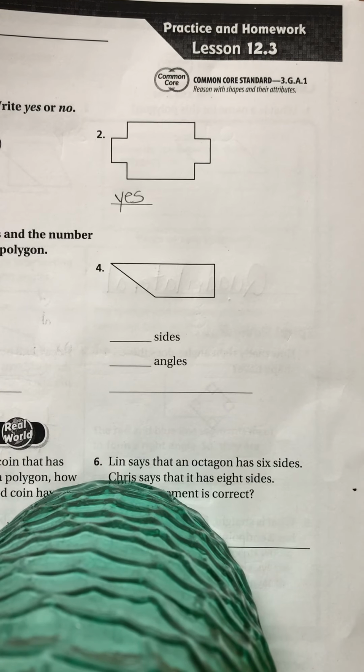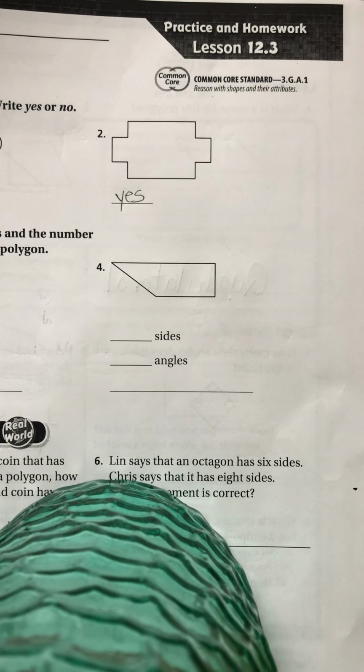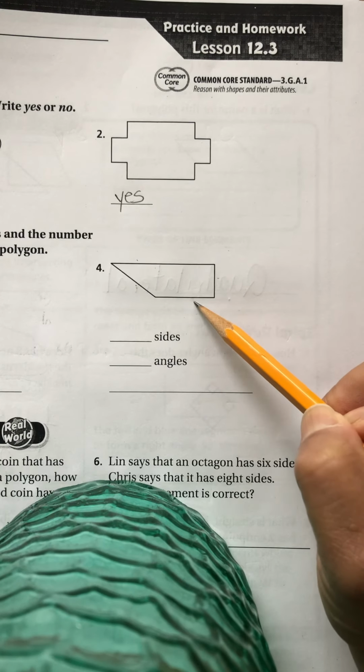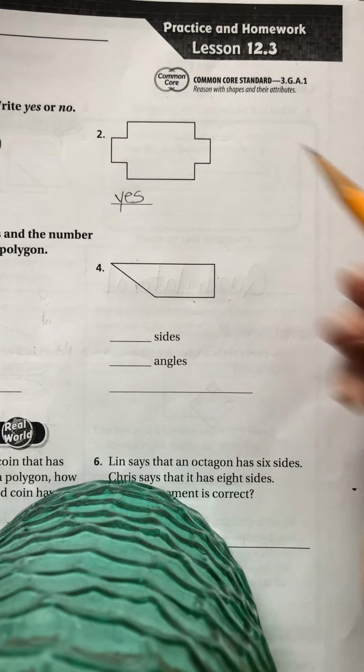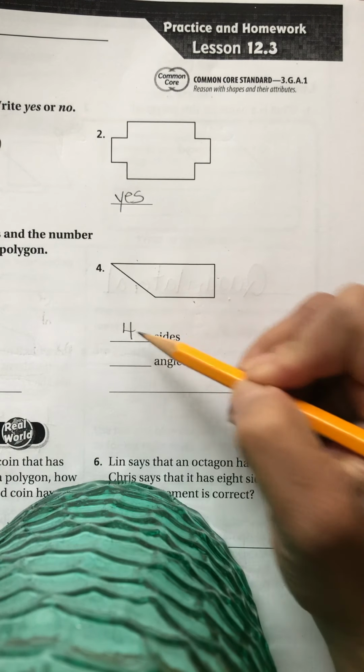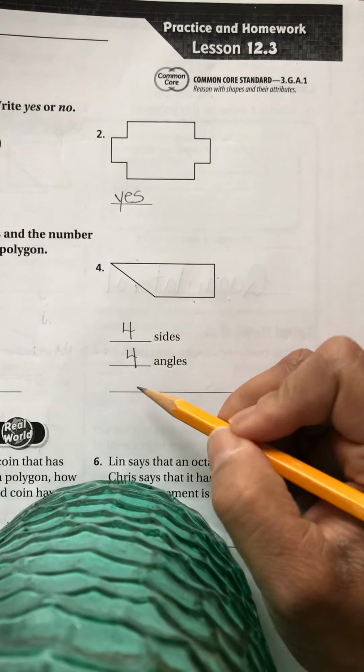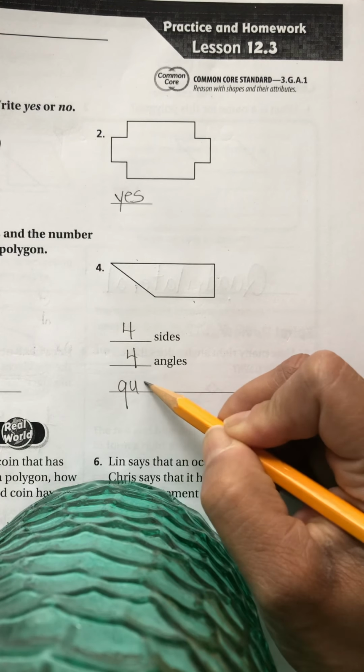All right, then number 4, here is another shape. How many sides are there? 1, 2, 3, 4. There's 4 line segments or 4 sides. So it has the same number of angles. What is this called? A quadrilateral.